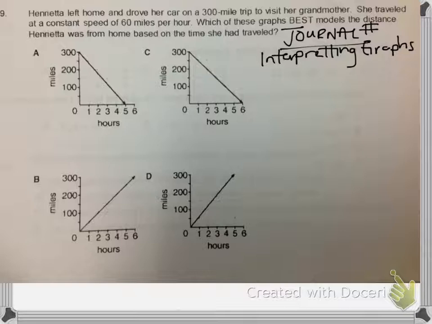And so what we're looking at is Henrietta left her home and drove her car a 300-mile trip to visit her grandmother. She traveled at a constant speed of 60 miles per hour. Which of these graphs best models the distance Henrietta was from home? From home. I mean, these are key words right here. From home, based on the time she had traveled. Okay, so you're talking about distance based on time.